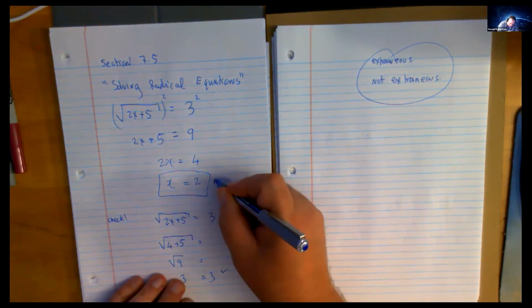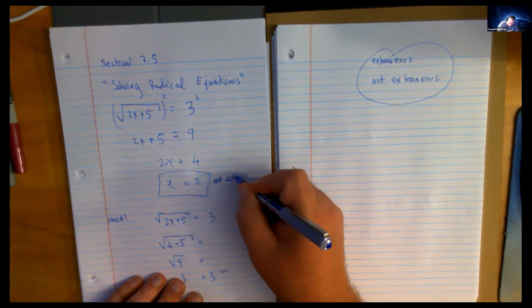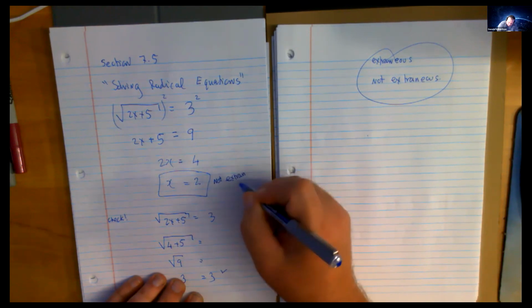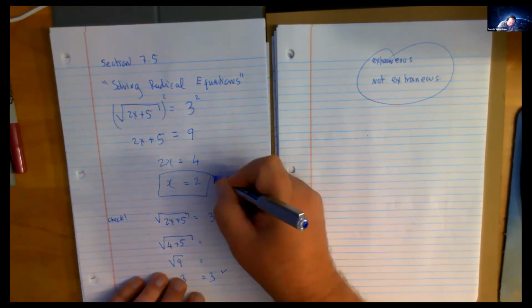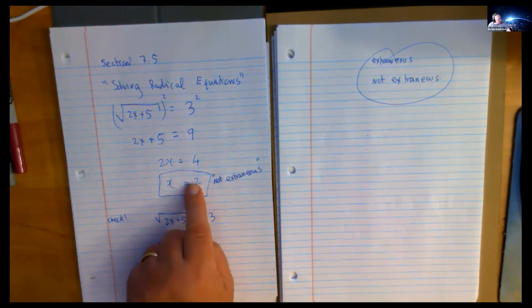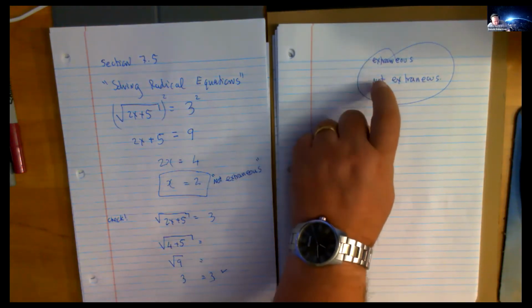I believe for some unknown reason, when it works, it's called, and it's the only textbook I know that calls it that, not extraneous. So what's going to happen is you're going to solve equations and write down x equals 2, and then beside it, you're going to call it extraneous or not extraneous.